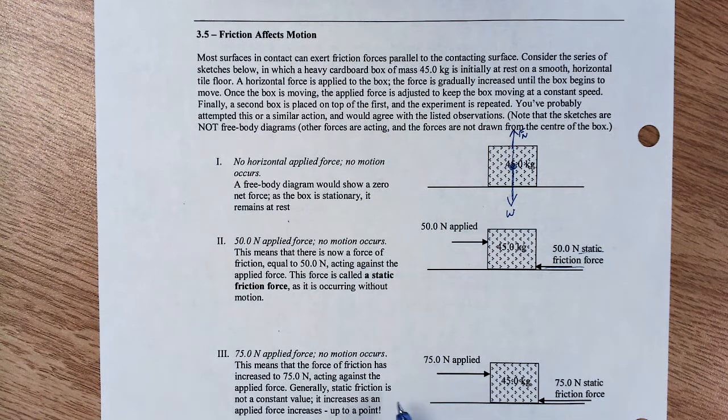If we increase the force to 75 newtons, the box still does not move because we haven't overcome the static force. It's pushing back equal and opposite until you overcome that force. Generally, static friction is not a constant value. It increases as the applied force increases up to a point. We'll talk about that point on the next page.